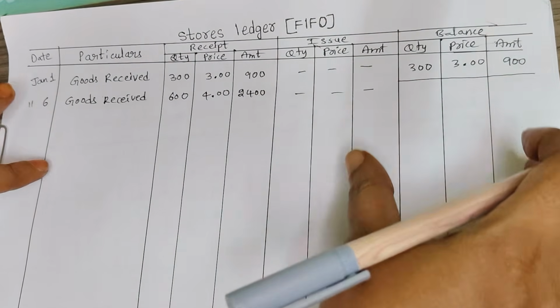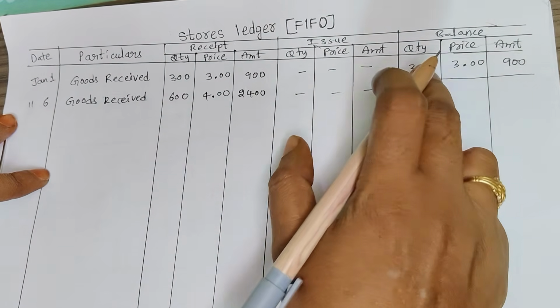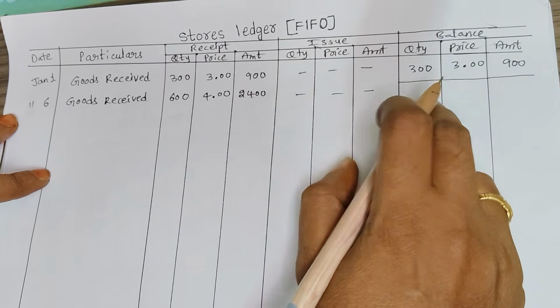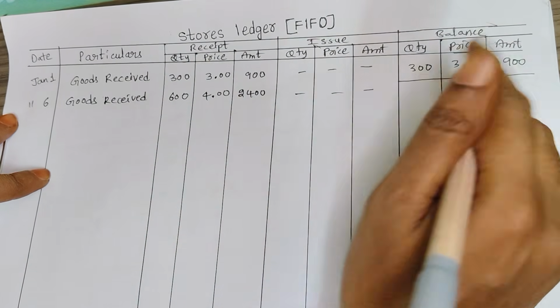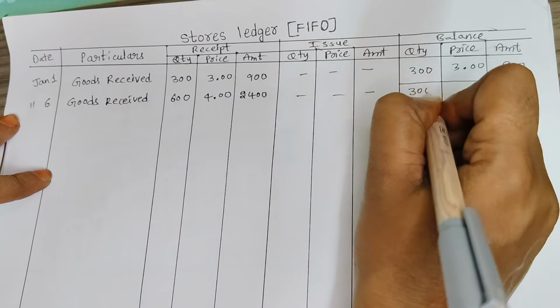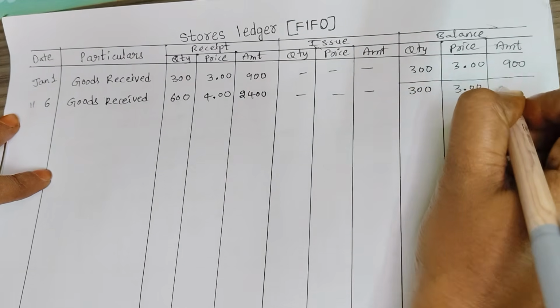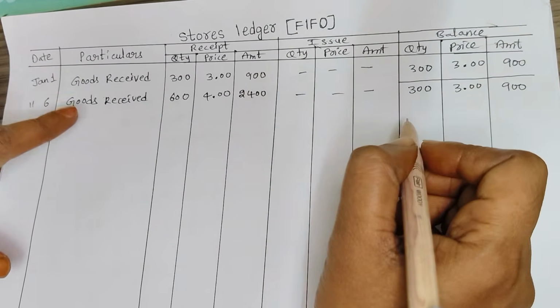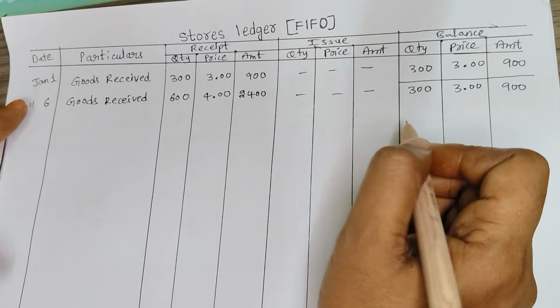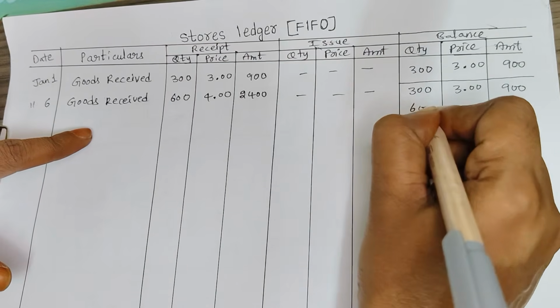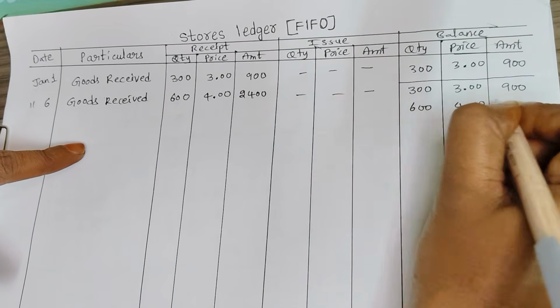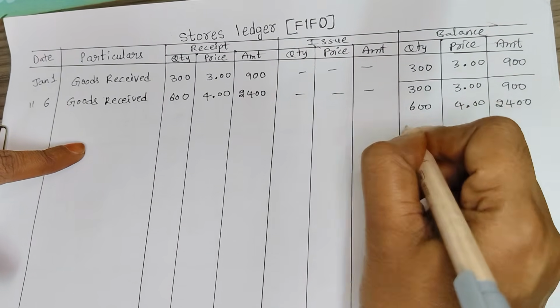Okay, so while showing balance, how to show? Already available stock we need to show first, then new purchases we need to show next. So available stock is 300, 3 rupees per unit, 900. And on that 6th January, we purchased again 600 units, 4 rupees each, 2400. Okay, close this.